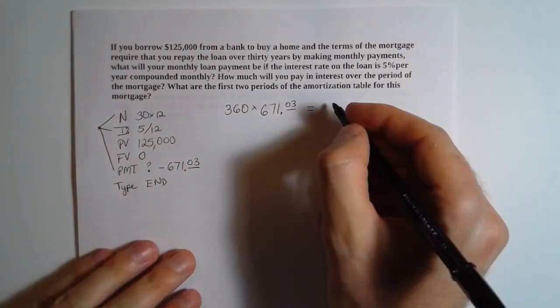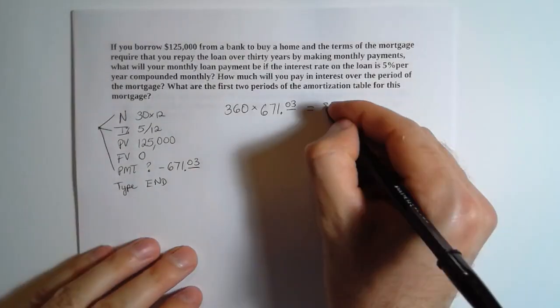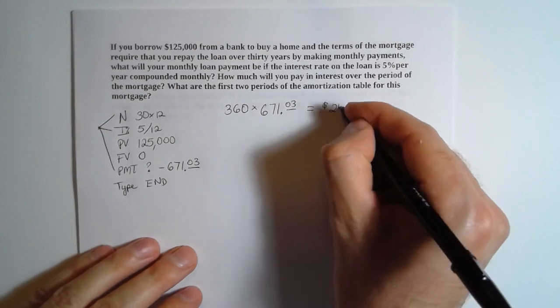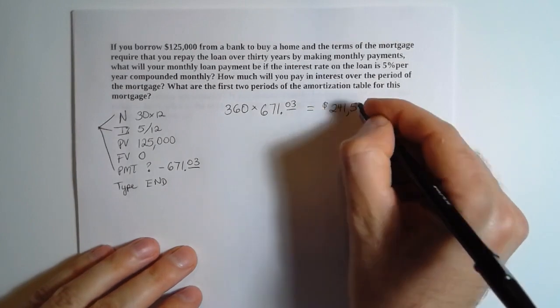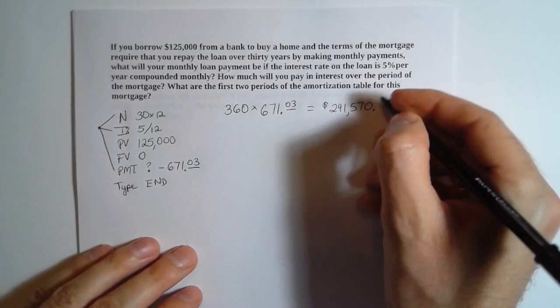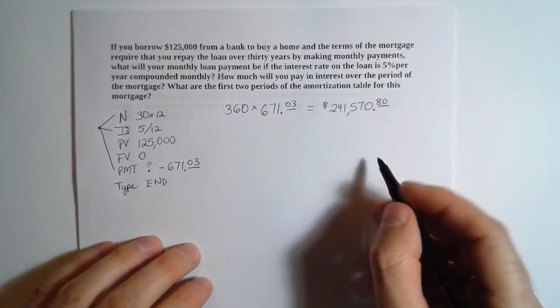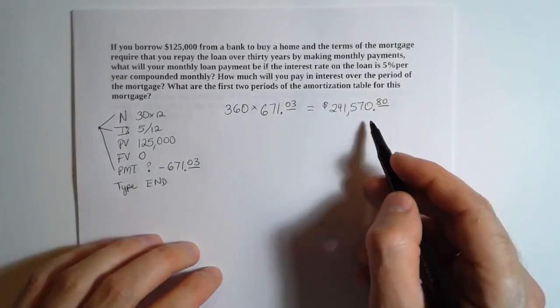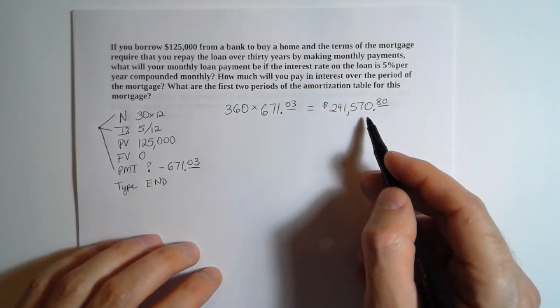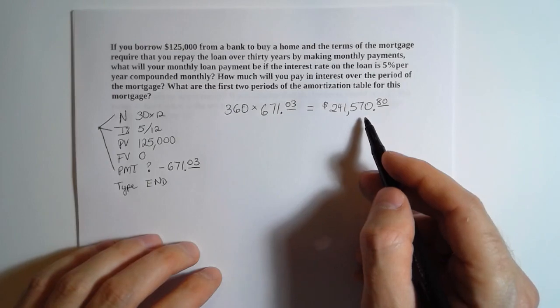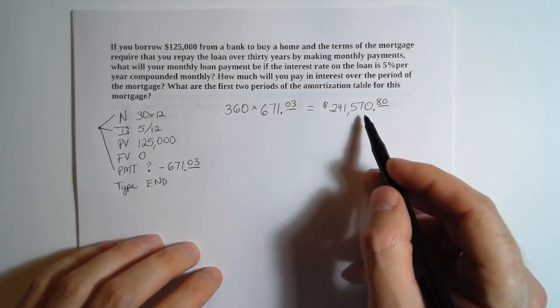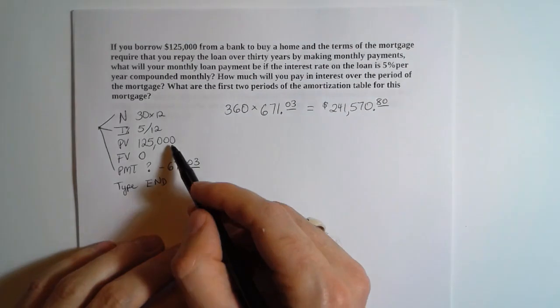Alright, so if you pause the video and work that out, what you should have gotten was $241,570.80. So that's the total amount that you sent to the bank. Now remember, all the money that you sent to the bank either went to pay off the loan or went to pay interest on the loan. Now as it turns out, we know how much the loan amount was, which is $125,000.